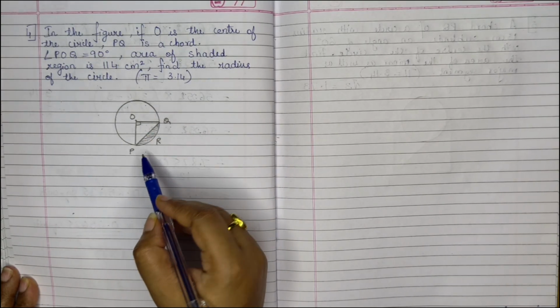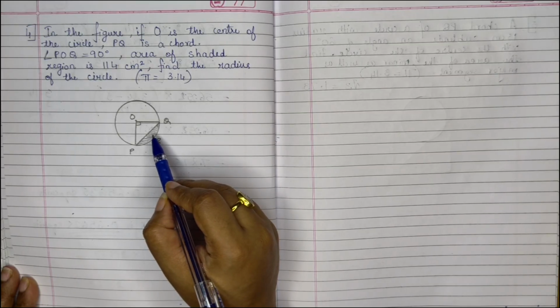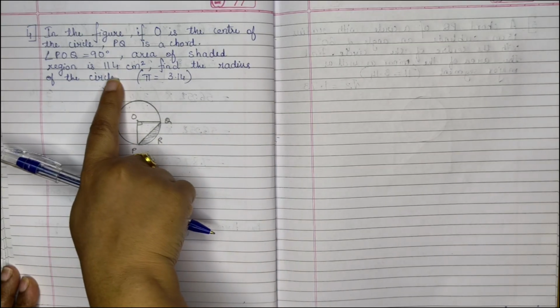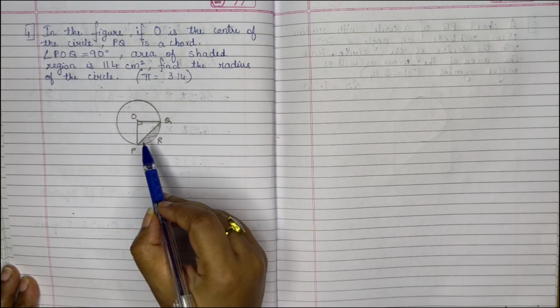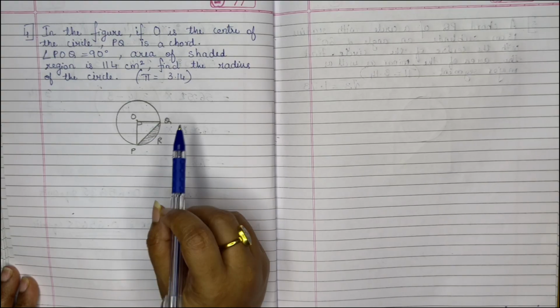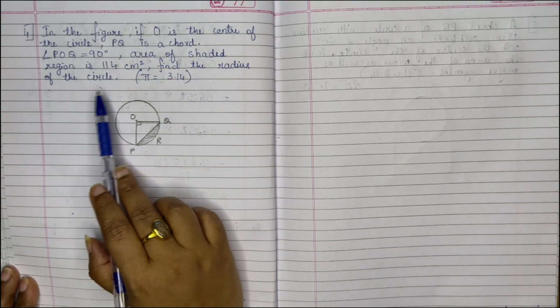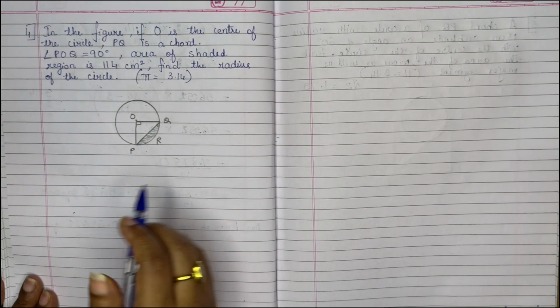Now in this sum, earlier in the previous sum we had to find the area of the shaded region, but now in this sum the area of the shaded region is given. The area of the shaded region is 114 square centimeters. What we have to do is find the radius of the circle. Understood? So let's begin with the sum.